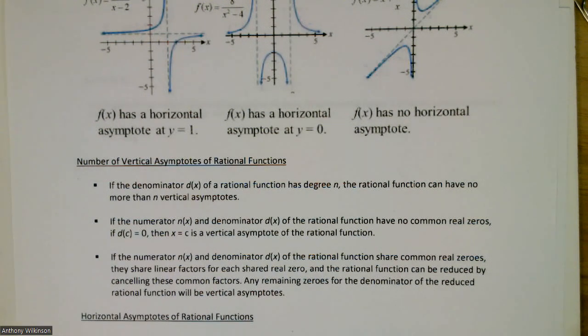If the numerator n of x and the denominator d of x of a rational function have common real zeros, they share linear factors for each shared real zero, and the rational function can be reduced by dividing out those common factors.